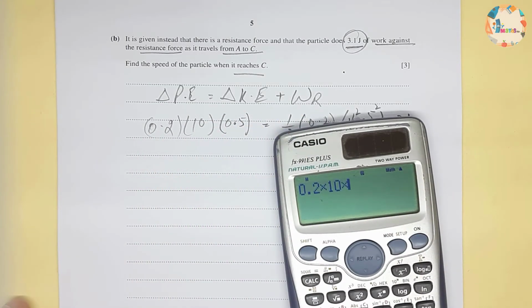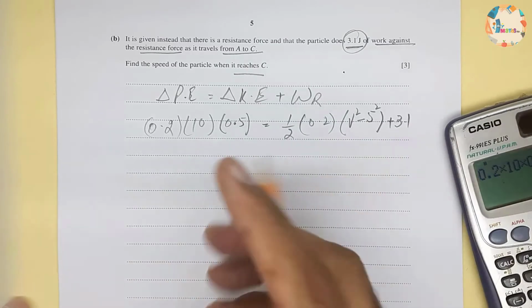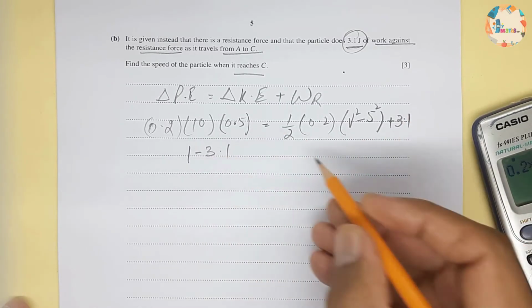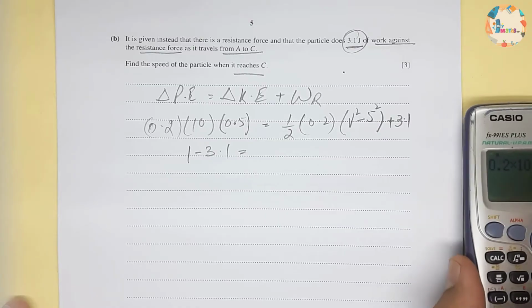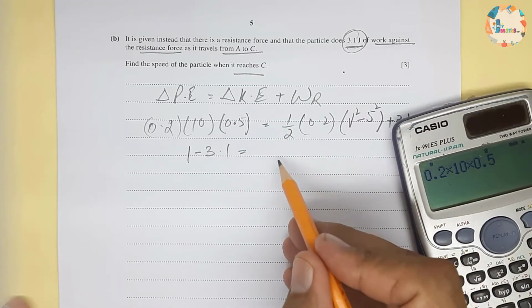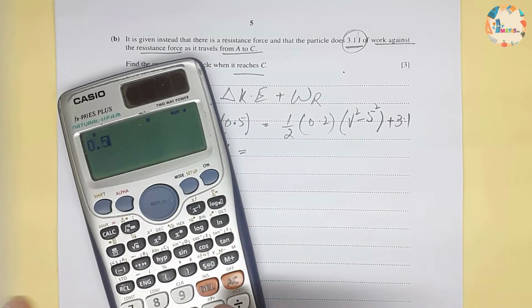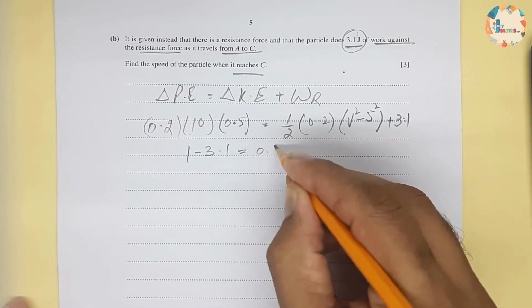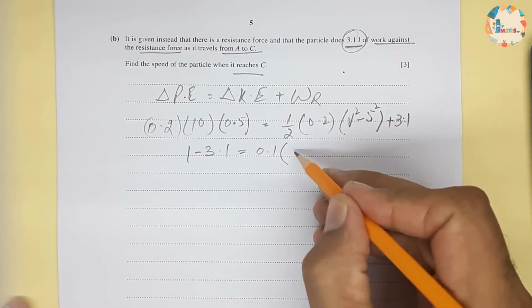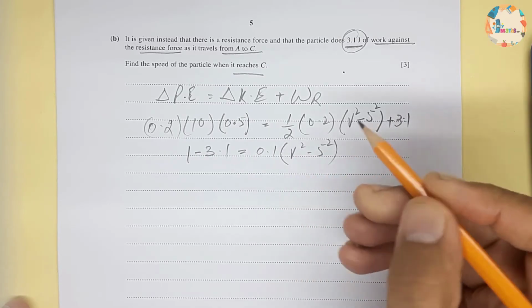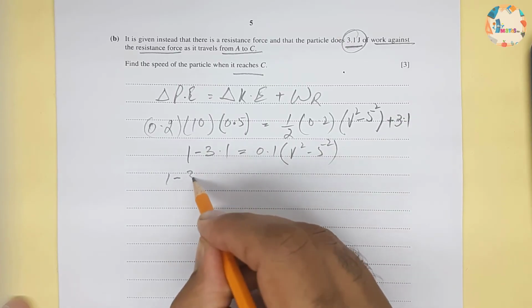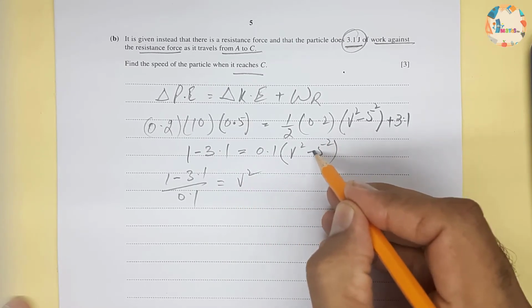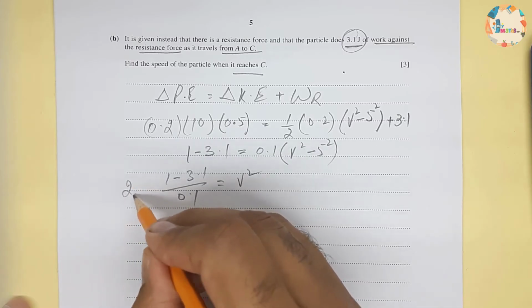If we simplify this, we can multiply 0.2 into 10 into 0.5, and this is giving us 1, and this 3.1 we can shift to this side, minus 3.1 is equal to, we can multiply half by 0.2, this will be 0.1, so 0.1 into v squared minus 5 squared. So 0.1 we will shift to this side, so 1 minus 3.1 over 0.1 will be equal to v squared minus 25, and this minus 25 we will shift to this side.